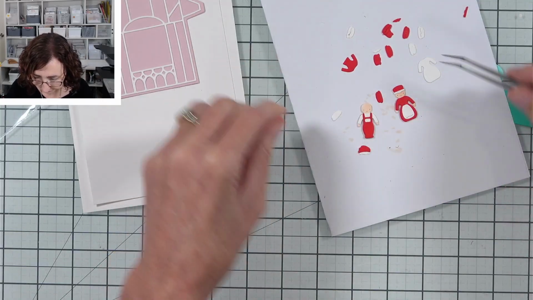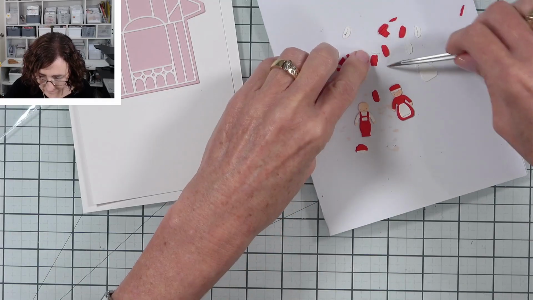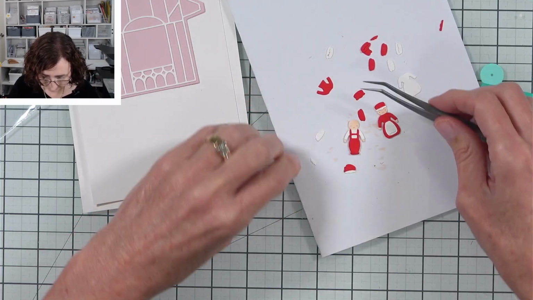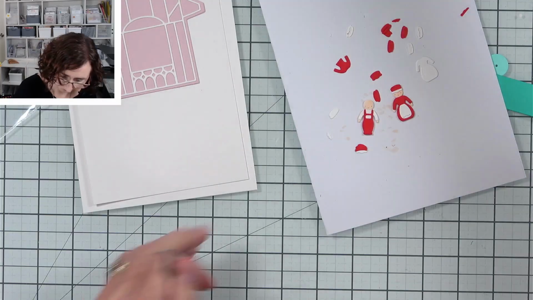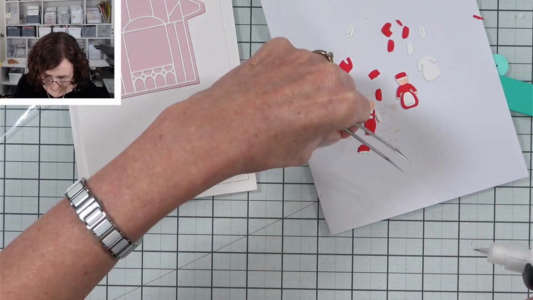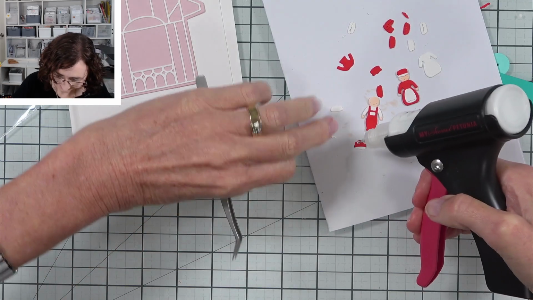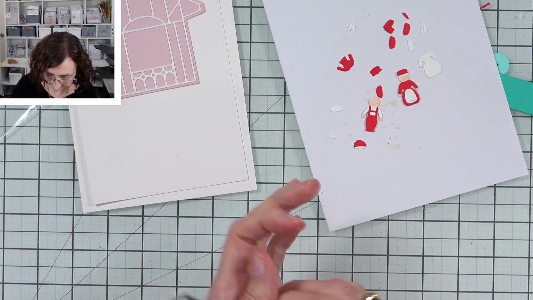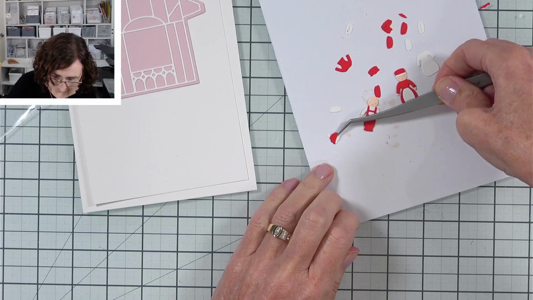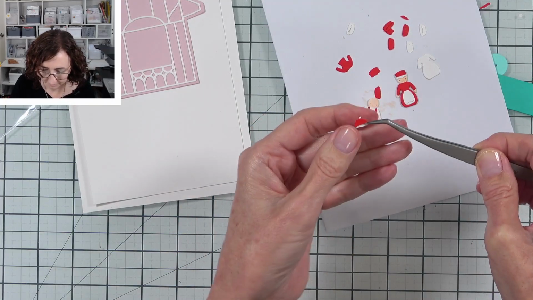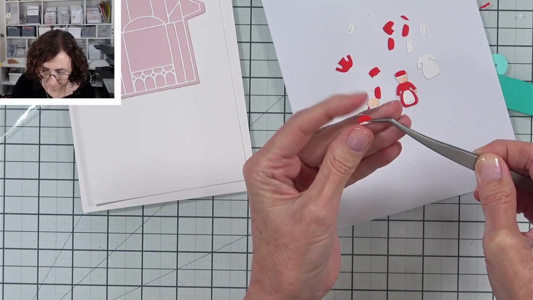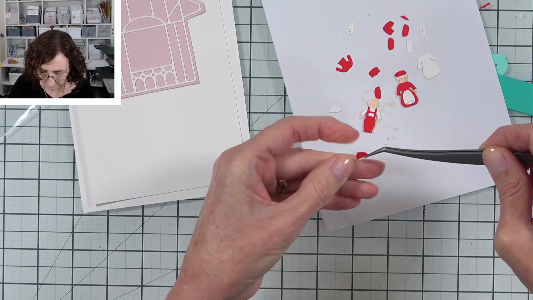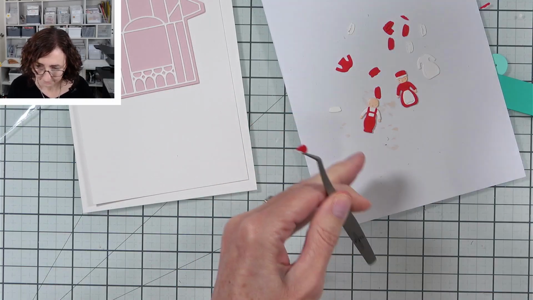Does need a little something on his hat, doesn't he? That's off his cap. I think it's tiny. Why would Spellbinders do that to me? It is all in the details. I don't mind that at all. There we go.